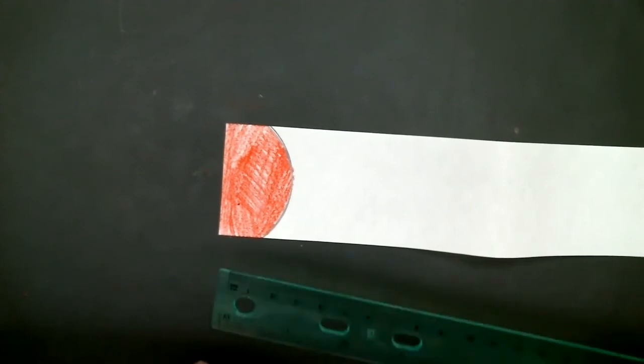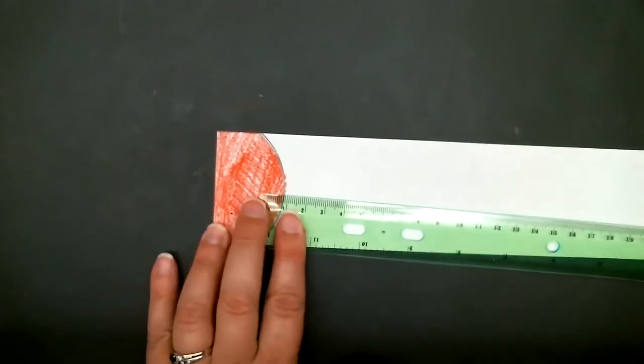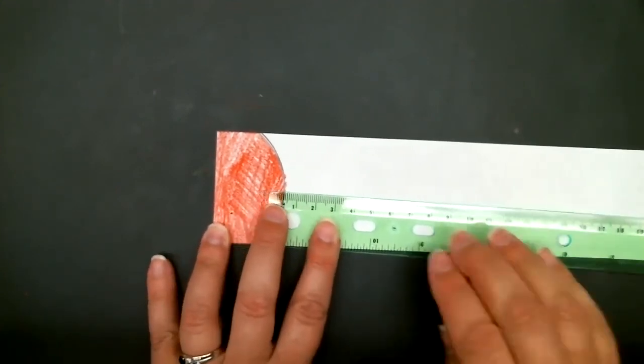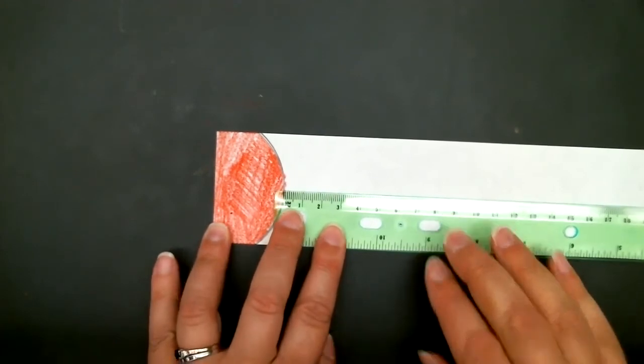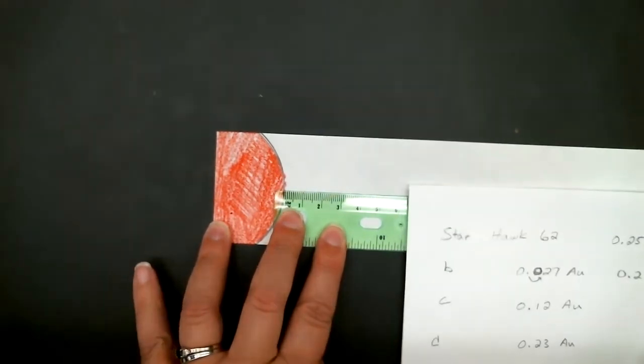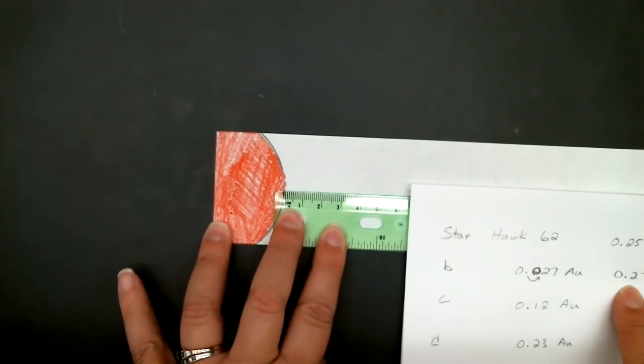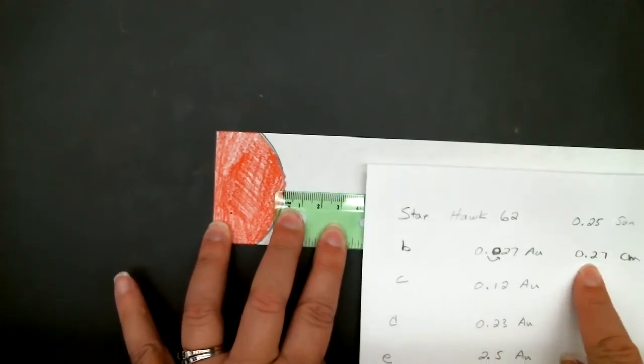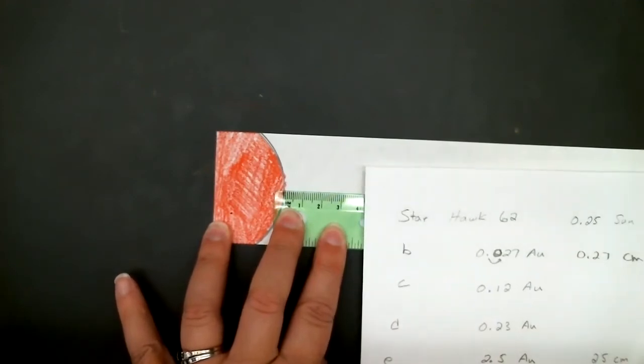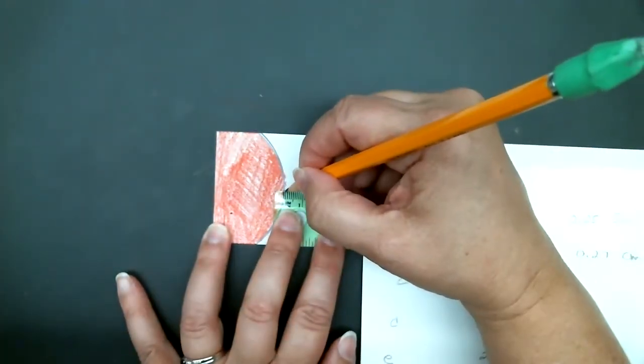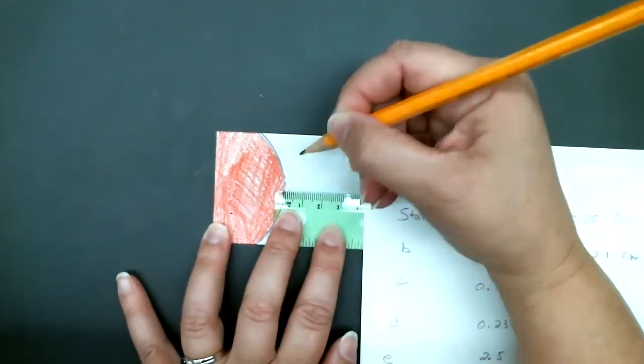So that's pretty close. So what I'm going to do is take my ruler and measure 2.7 millimeters. So that's almost 3. 1, 2, 3, right there.